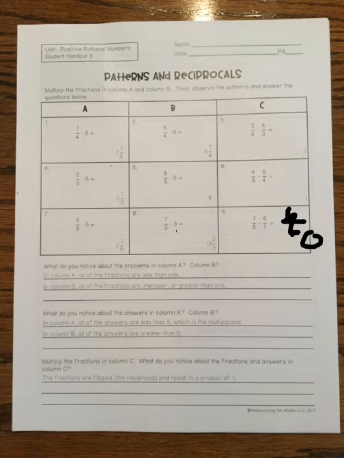What do you notice about the problems in column A and in column B? Well, in column A, all of the fractions are less than 1. And in column B, all of the fractions ended up being improper fractions, and they were greater than 1 or greater. What do you notice about the answers in column A and B? Of course, we've erased them, but we did work through them. In column A, the answers are less than 5, which is what we were looking for. In column A, all the answers are less than 5. And in column B, all the answers are greater than 5.